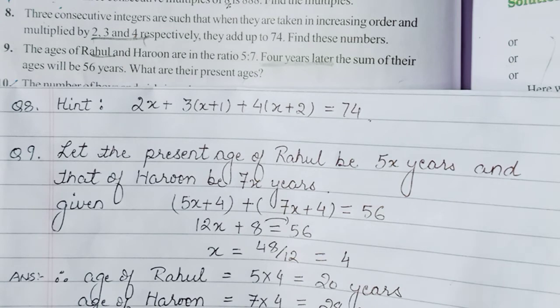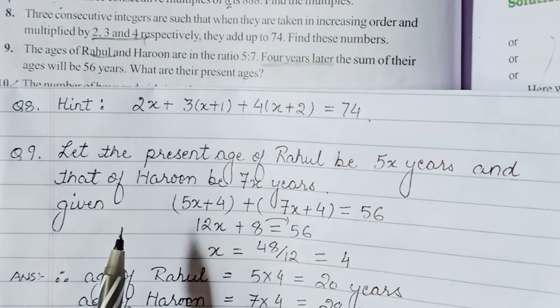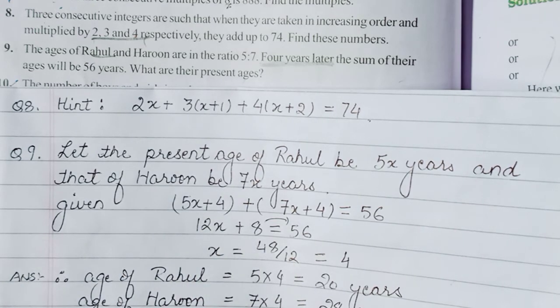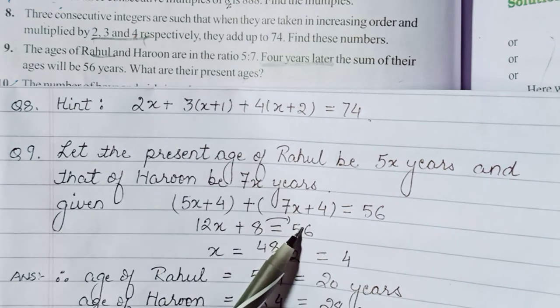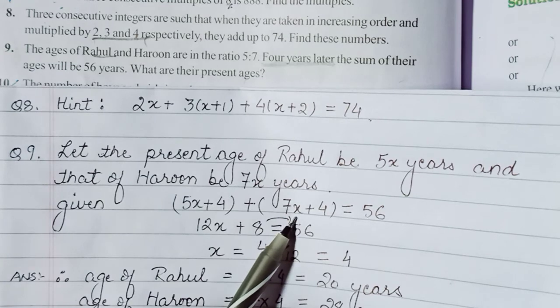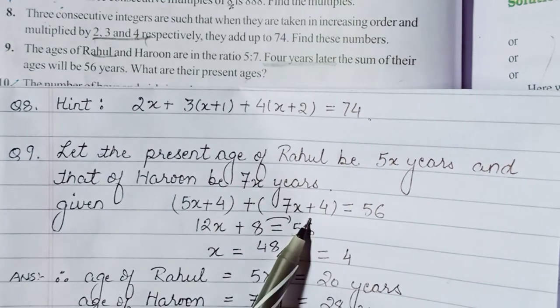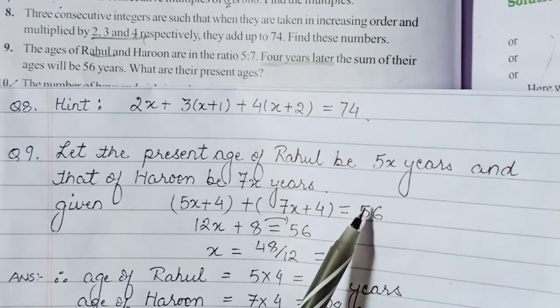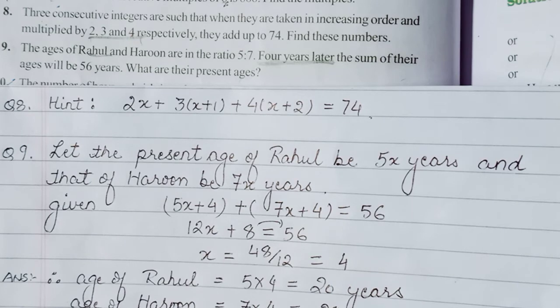Now he was saying 4 years later. So for the 4 years later part, we need to add 4. Okay, after 4 years, whatever your present age is, you add 4 to that. How old you will be after 4 years. So the first one, Rahul would become 5x plus 4 and Harun would become 7x plus 4. And then the sum of these ages, the ages of Rahul plus Harun 4 years later, was given as 56. So that's your equation, the way you obtain it.